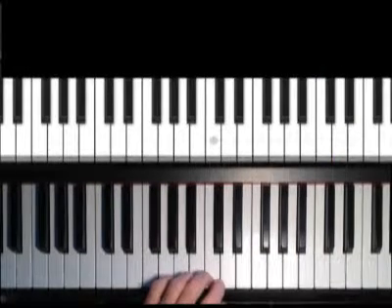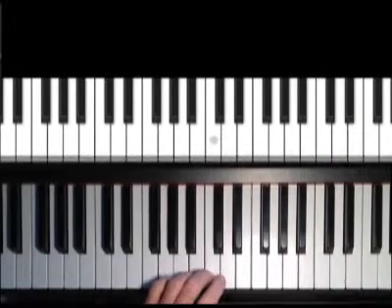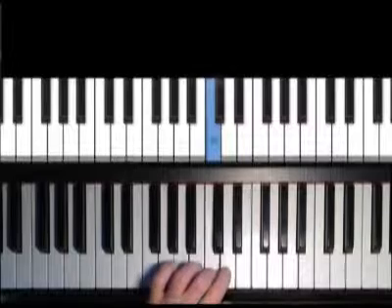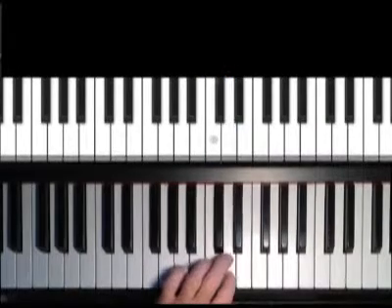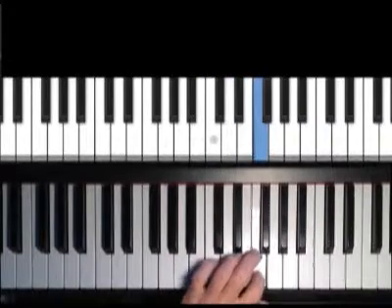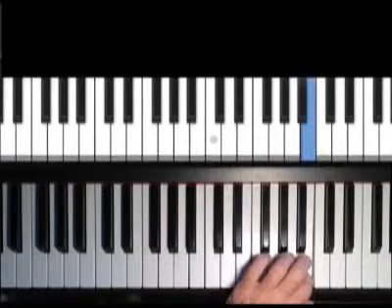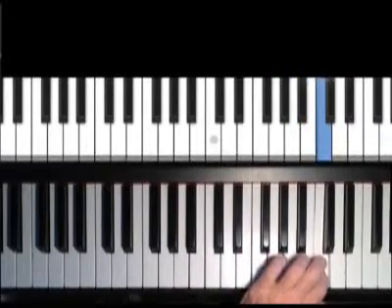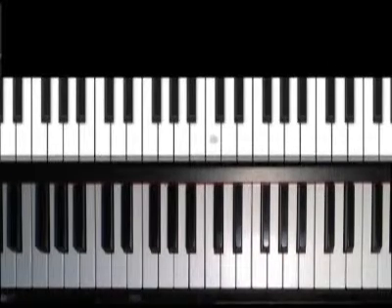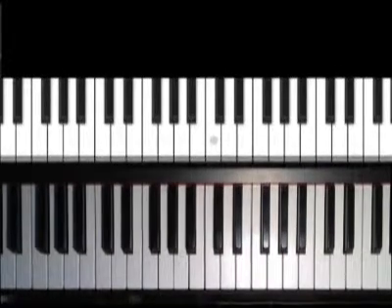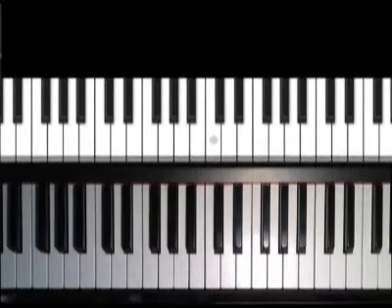Go ahead, try it. Say it and play it. Keynote, whole, whole, half, whole, whole, whole, half. Now, playing the C major scale is sort of a no-brainer because it's all white keys. So I'm going to ask you to find one other scale on the piano before we leave this.